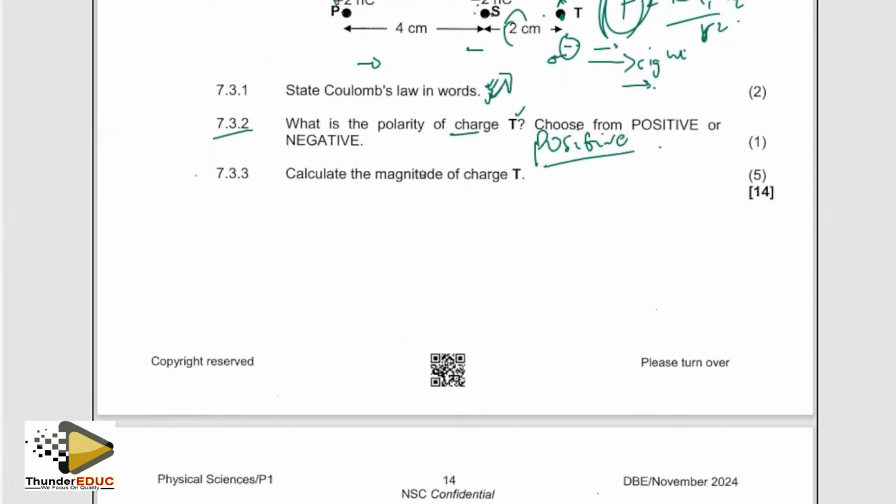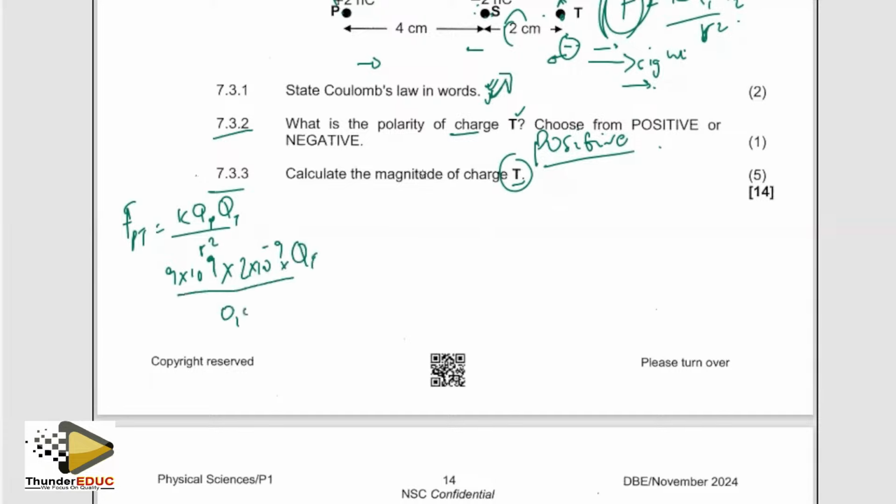Okay, then 7.3.3, I want to find the magnitude of charge T. So what I did, I looked for the force between P and T, which is KQ of P, Q of T over R squared. So 9 times 10 to the 9 multiplied by 2 times 10 to the negative 9 multiplied by QT over 0.06 squared.